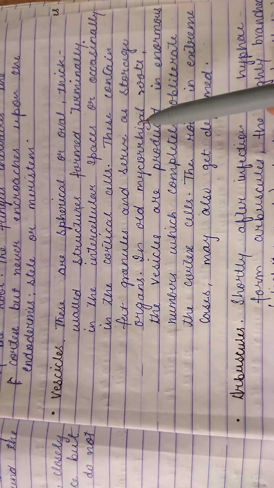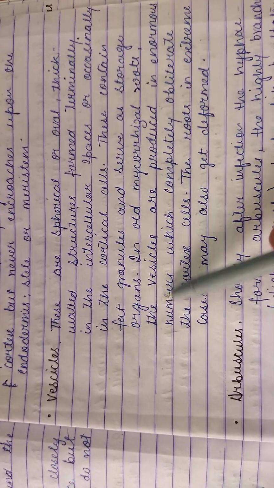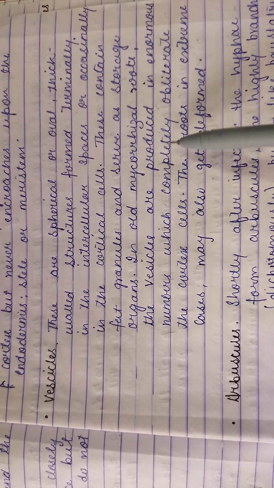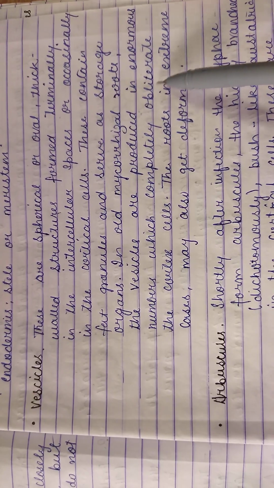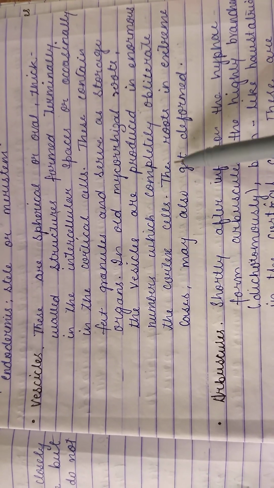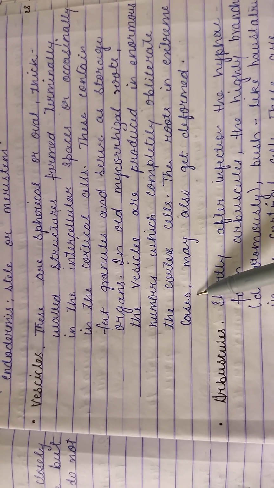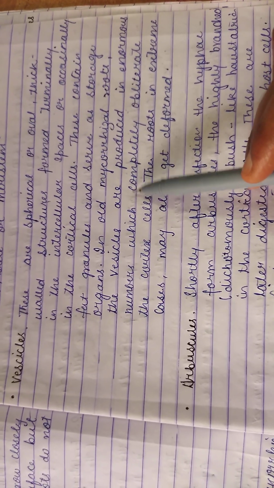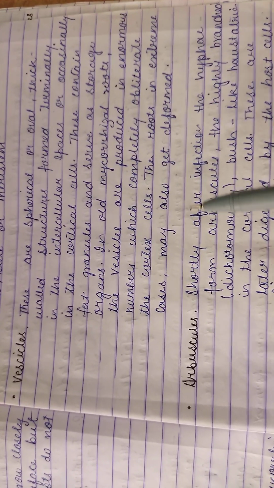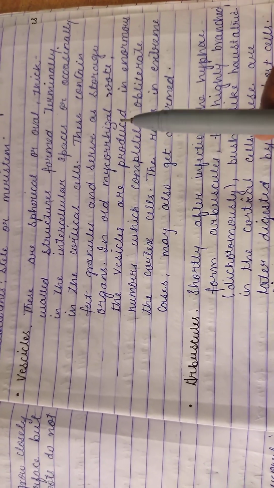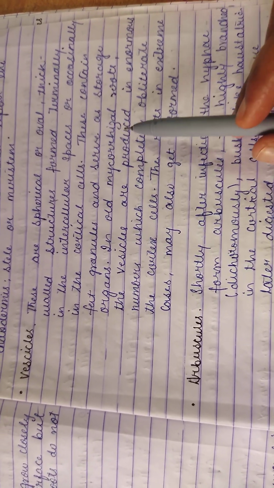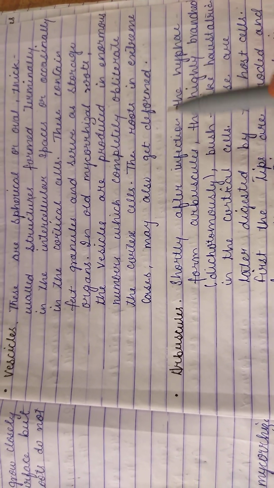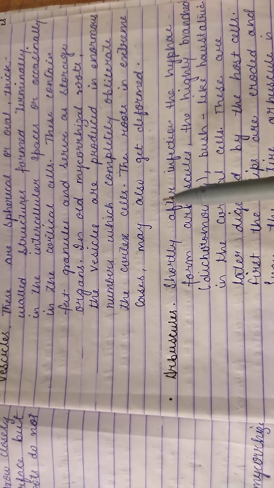In old mycorrhizal roots, the vesicles are produced in enormous numbers, which completely obliterate the cortex cells. In extreme cases the root may also get deformed. The vesicles produced in large quantity in older mycorrhizal roots cause extreme damage and deformation.